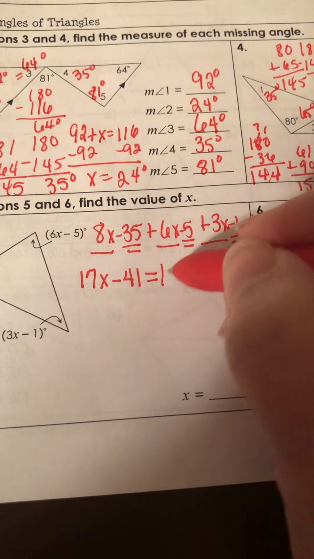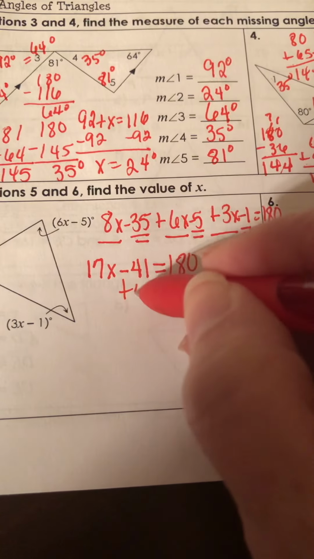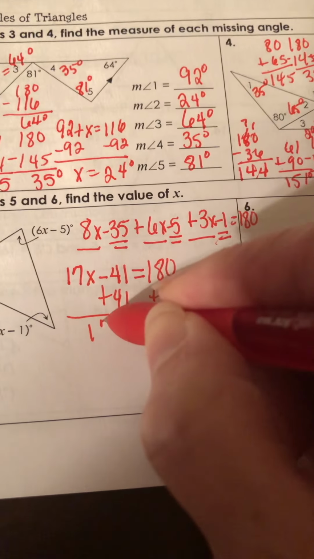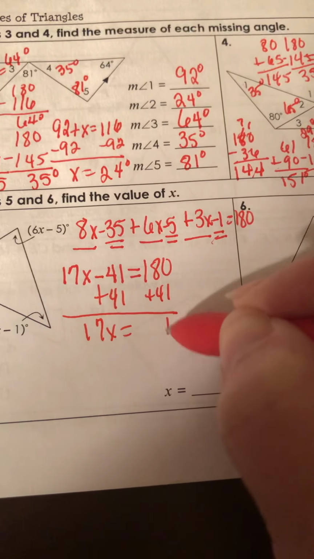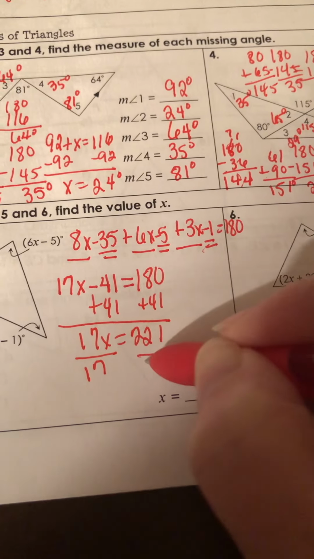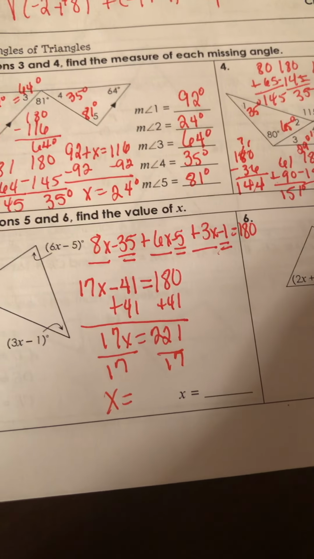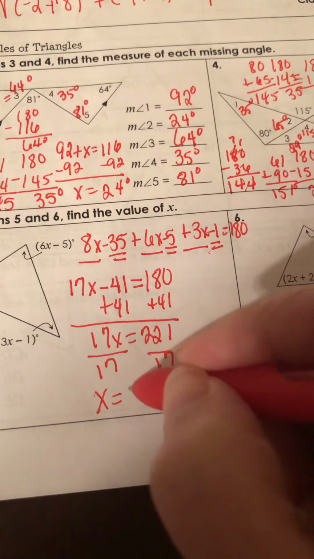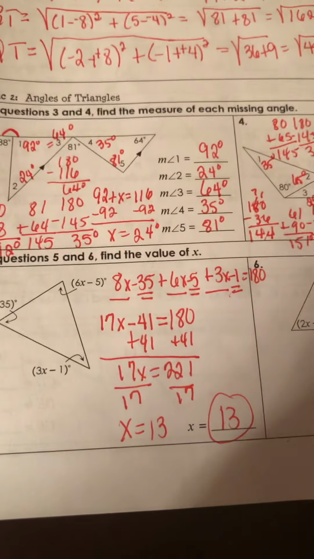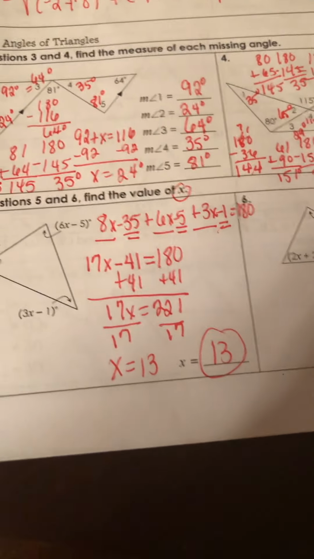Over here I have 180. Now I'll solve this two-step equation. Let's add 41 to both sides, and I'll get 17x is equal to 221. Then divide both sides by 17. 17 is going to go into 221 13 times evenly. So that means x is equal to 13. Since it's only asking you to find x, you can stop here.